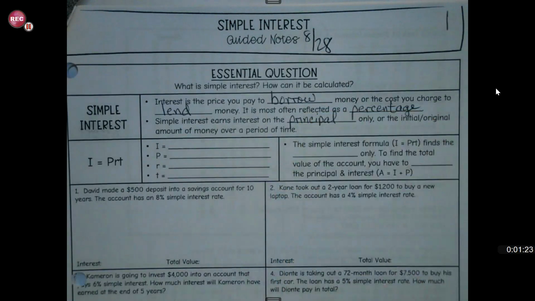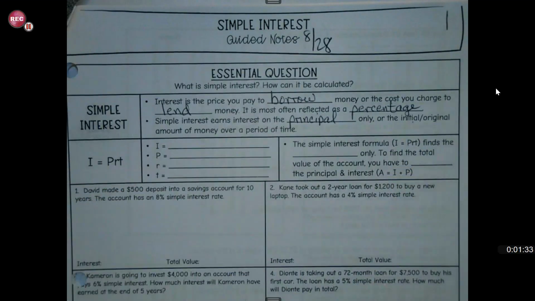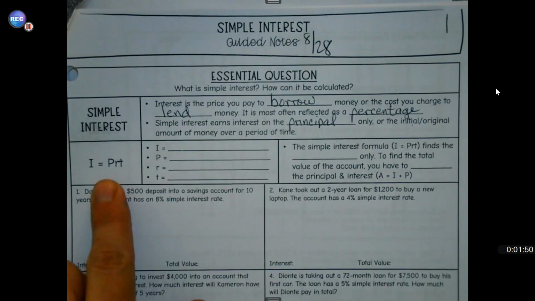Simple interest earns money on what we call the principal. Now, not the principal like the ones that are down in the office. Principal is the initial or the original amount of money that you started with. So it would be the amount of your loan or the amount of money you were loaning to someone else. And so when we chat simple interest, this is the formula we use.